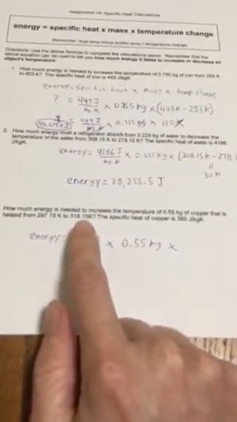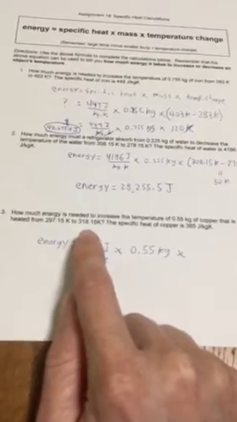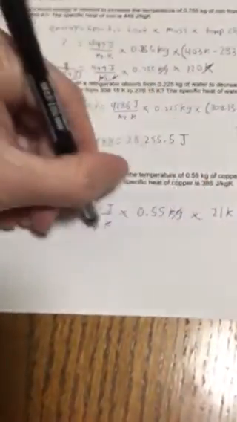So energy equals specific heat times mass. In this case, the mass is 0.55 kg, times temperature change. For temperature change, remember you always take the larger number minus the smaller number. So 318.15 minus 297.15 is 21 K. That's 21 Kelvin. So we get rid of our units here, and we're left with joules.